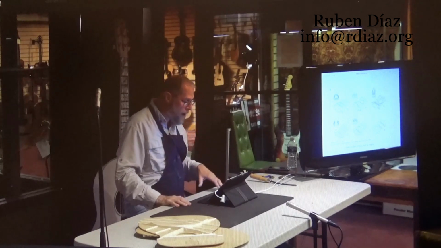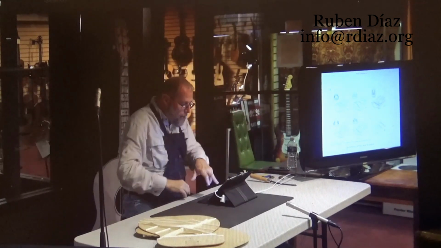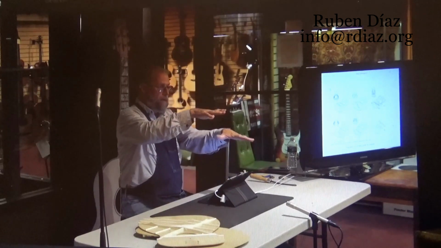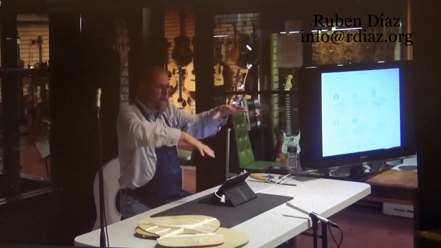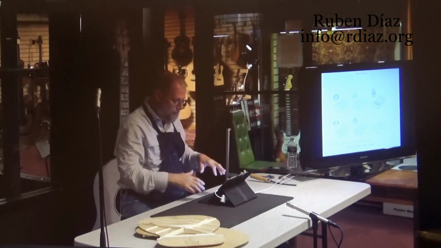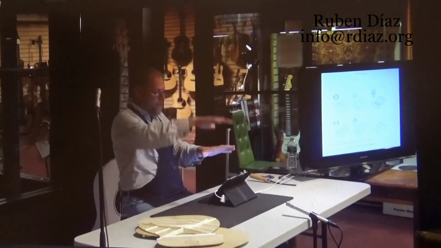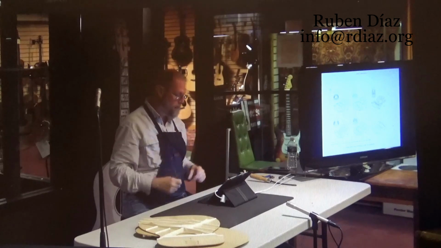So if you look at A, the belly of the top is just going up and down. If you look at B, the belly is doing this kind of thing side to side, while it's going up and down. And then C, it dishes front to back. And all of these things are going on simultaneously.